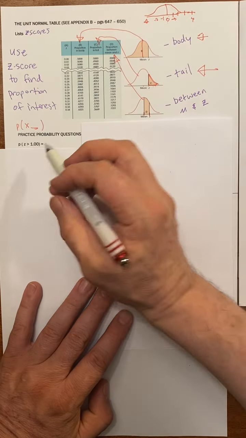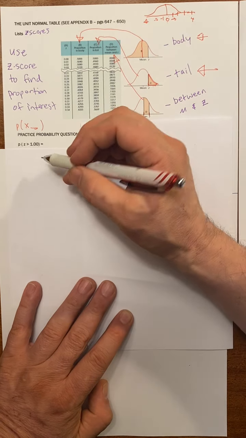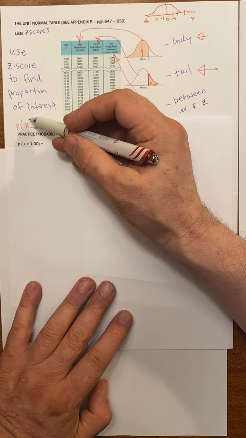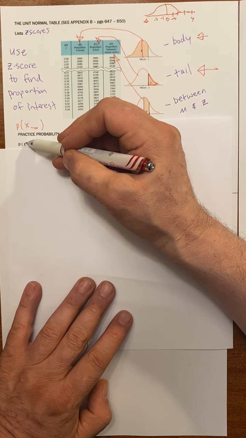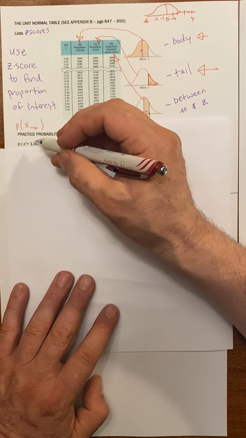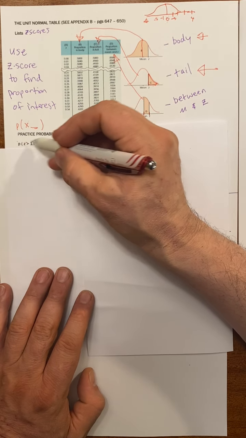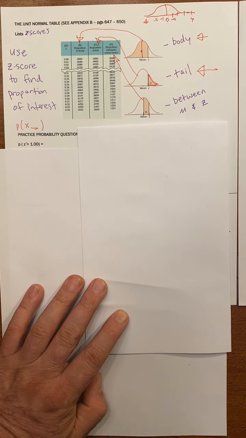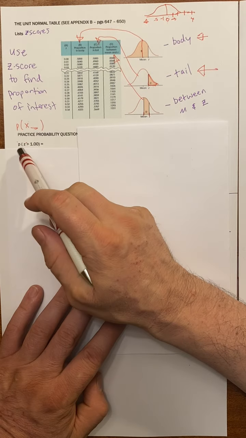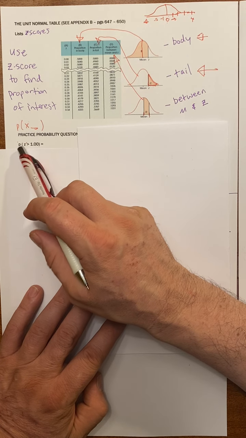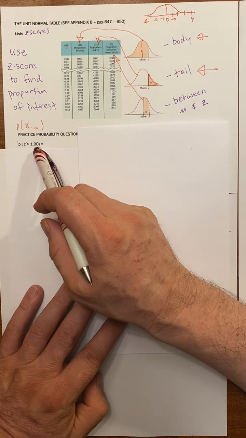We are now just looking for the z. It's almost like we've already done the job of converting the x value to a z value. Now we just want to know what's the z that we're going to find here. So in this specific question, what's the probability that I'm going to find some z that's greater than 1?